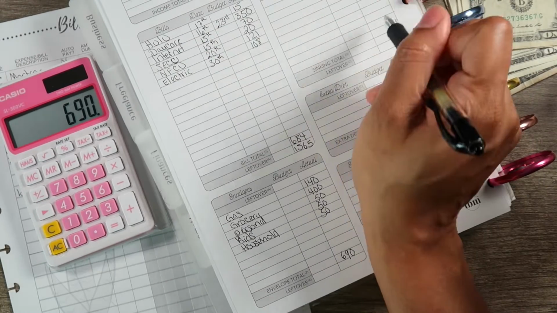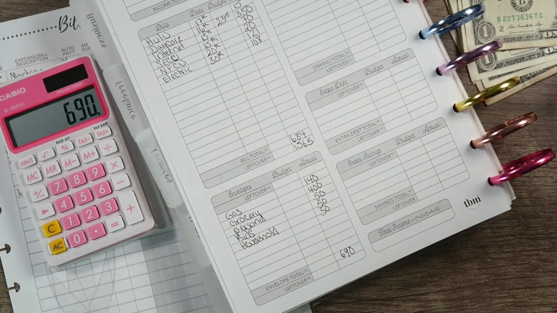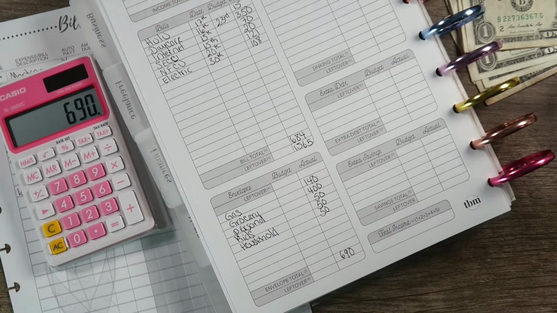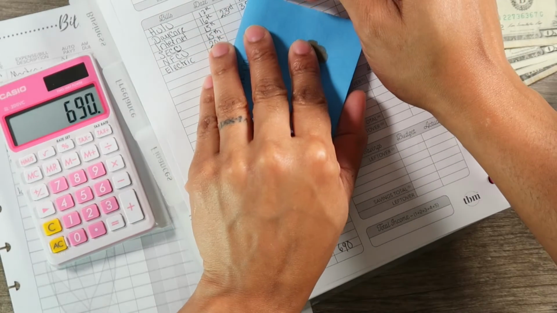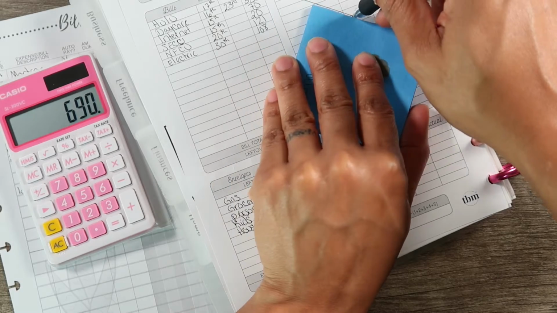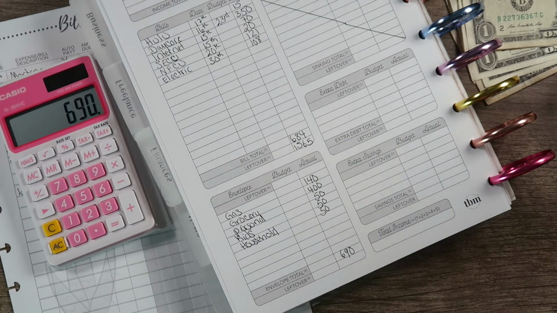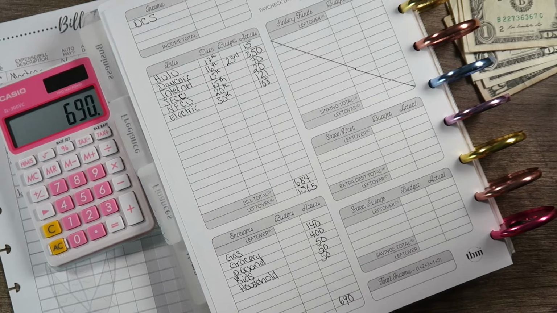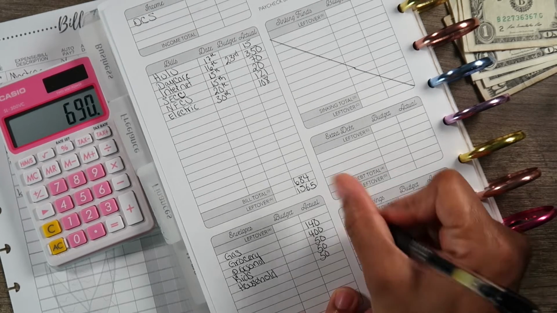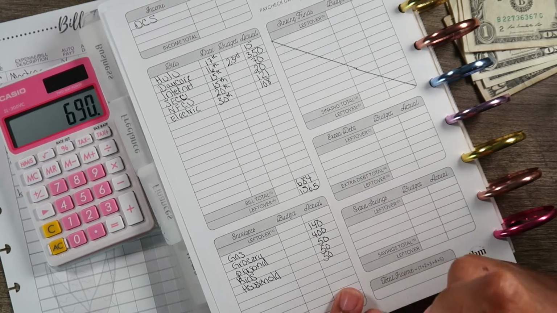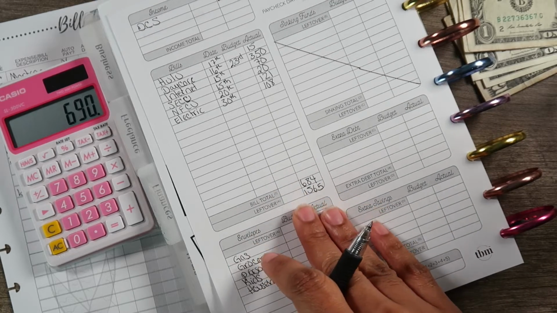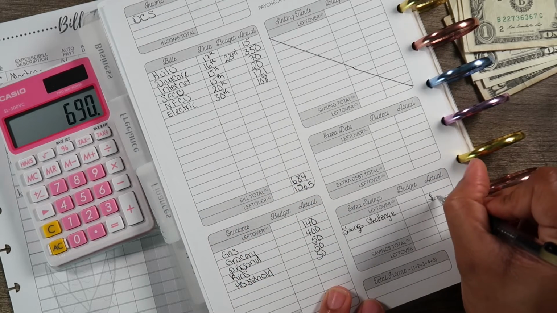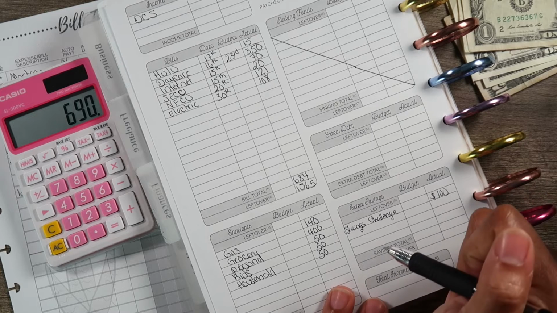Okay, so as y'all know, I'm not doing any sinking funds until the beginning of the year, so I just put a line through it, like so. All right, here we go. Extra debt. I know I have a savings challenge where I am saving $50 per paycheck, so it's going to be $100 going there. So that's 100 to go there, so I'm left with $590.